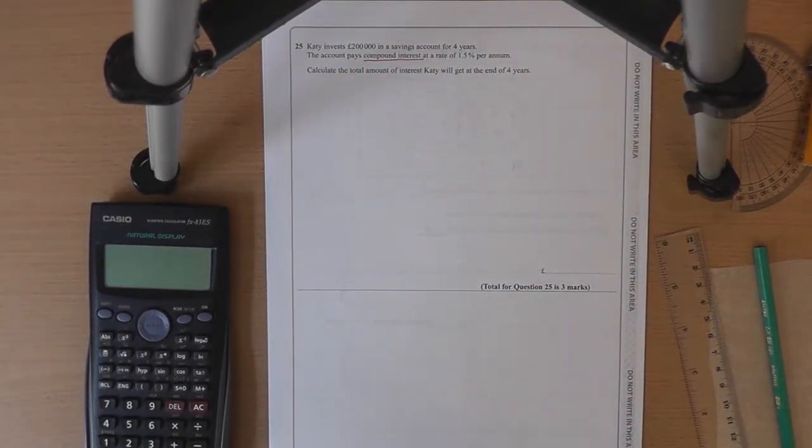So she puts £200,000 in a savings account. At the end of the first year, she gets a certain percentage of that given to her as interest, 1.5% of her money given to her, and she goes into year 2 with a new starting total. At the end of year 2, she gets another 1.5%, but it's not the same amount of money given to her, it's the same percentage, but not the same amount, because she's getting 1.5% on a larger amount of money, the total that she ended year 1 and started year 2 with. Same for year 3, same for year 4. So we're going to have to take this 1 year at a time. We're going to have to find 1.5% each time.